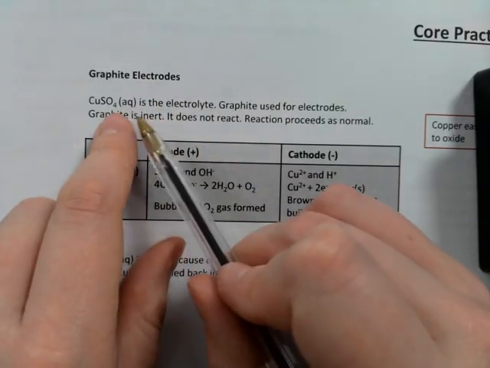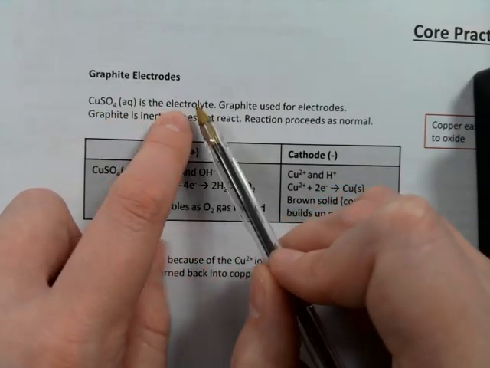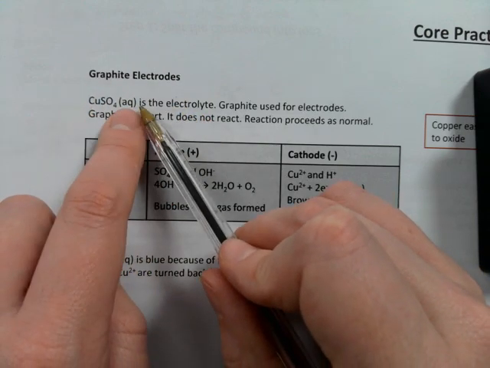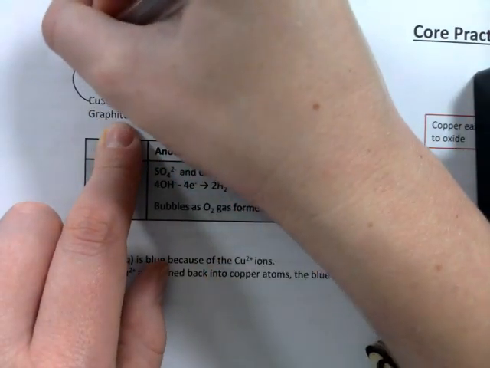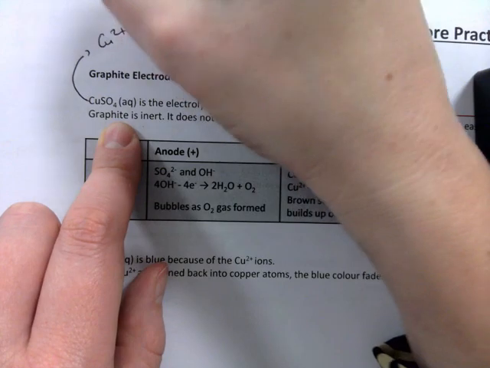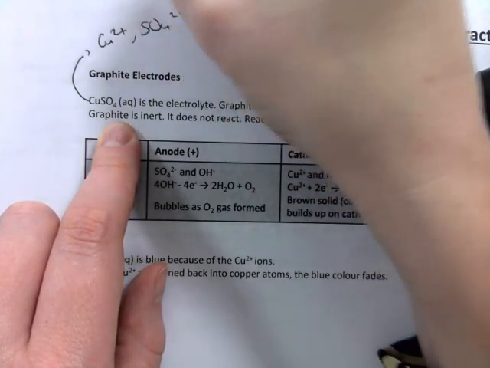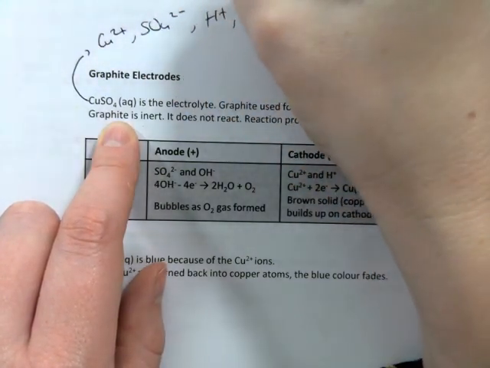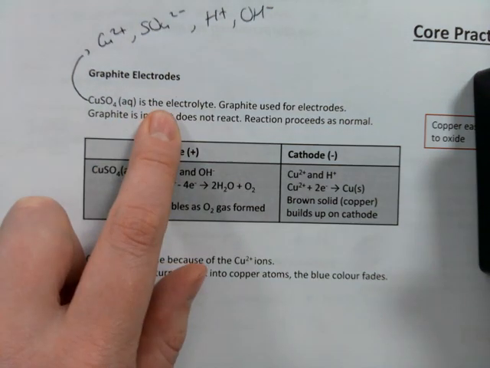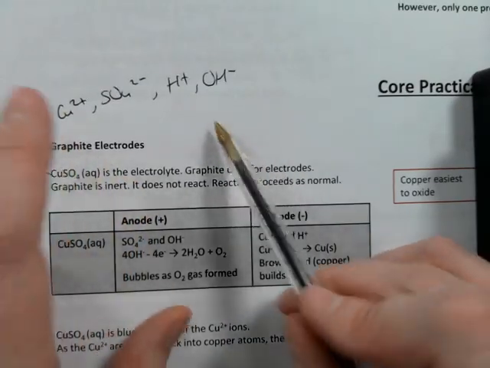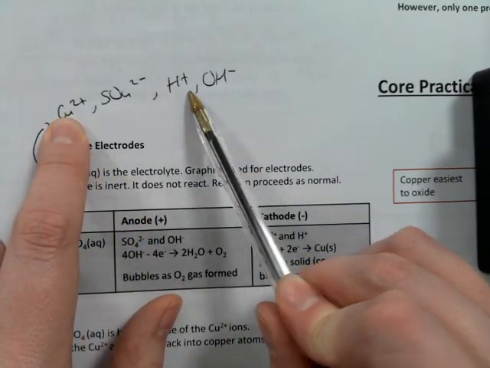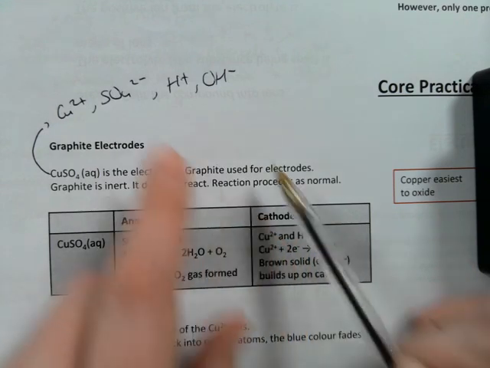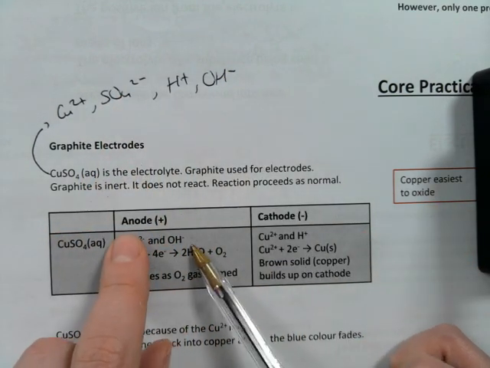So I'm saying copper sulfate aqueous is my electrolyte. Because it's copper sulfate aqueous, you've got 4 ions present. You've got your copper ions, you've got your sulfate ions, but from the water, you've also got H plus and OH minus. Step 1 is split those ions up. So the 2 positive ions are going to go to the cathode. So I've drawn them here. My 2 negative ions are going to go to the anode.